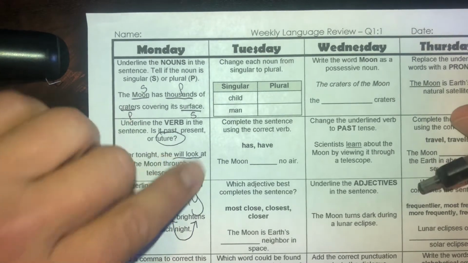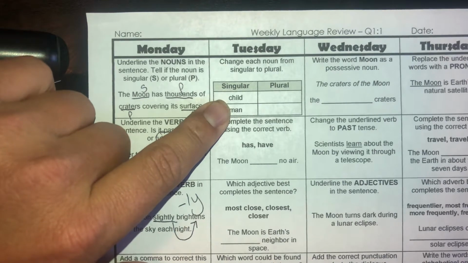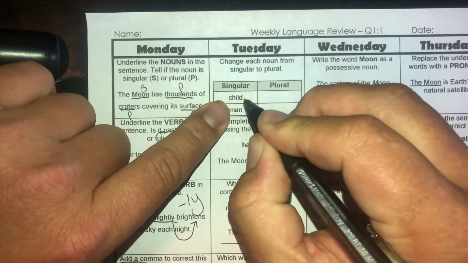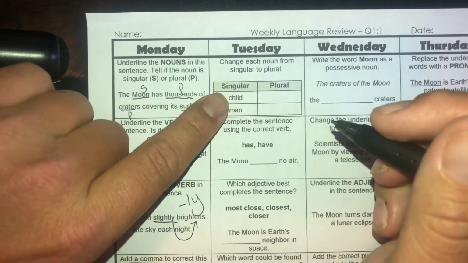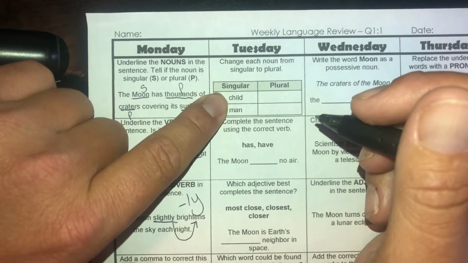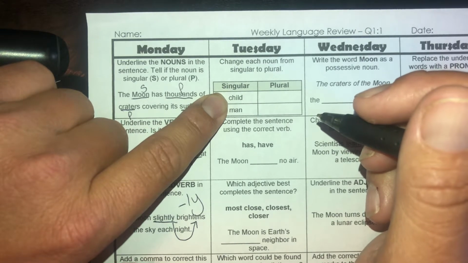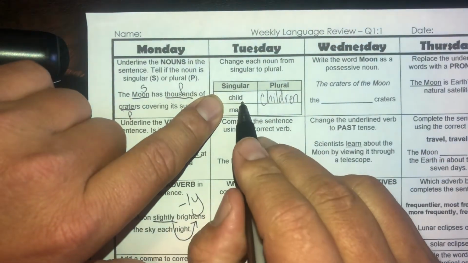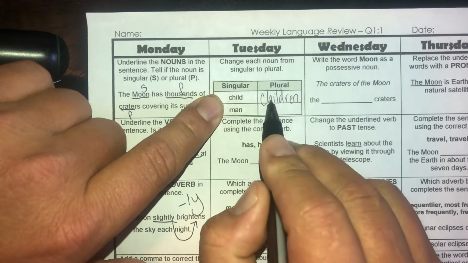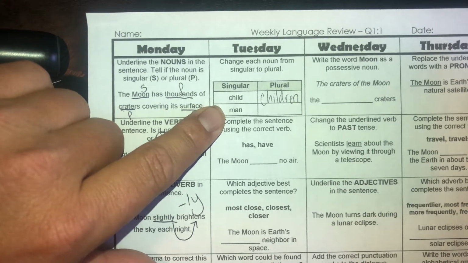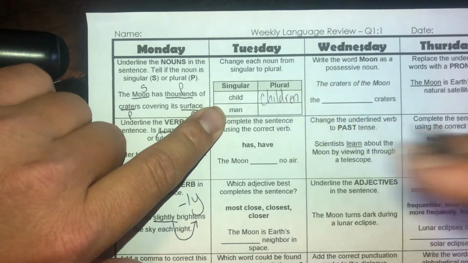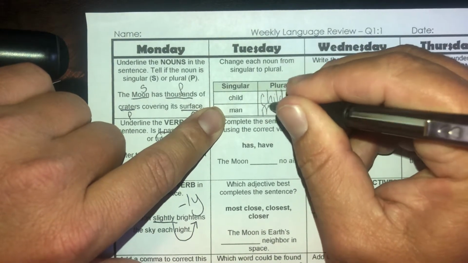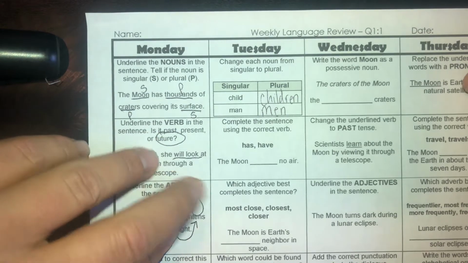Change each noun from singular to plural. Okay, child is an irregular noun. Because if it was a regular noun, you would just add an S, because that is the regular or normal way to change something to plural. But because child is irregular, you do not do it the regular way, but you do it the irregular way, which is to actually change the spelling. So instead of child's, which is the regular way to do it, it's irregular, which means you have to change the spelling. Man is also an irregular noun because you do not just put an S at the end, which is the regular way to do it. But no, it's irregular, which means you have to change the root word spelling.